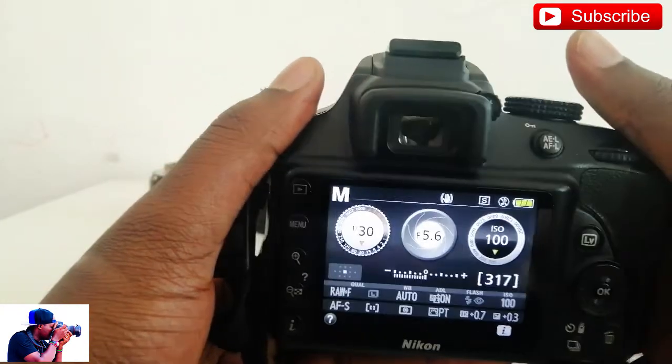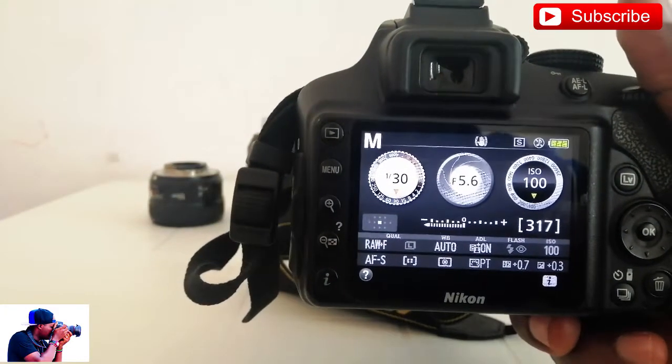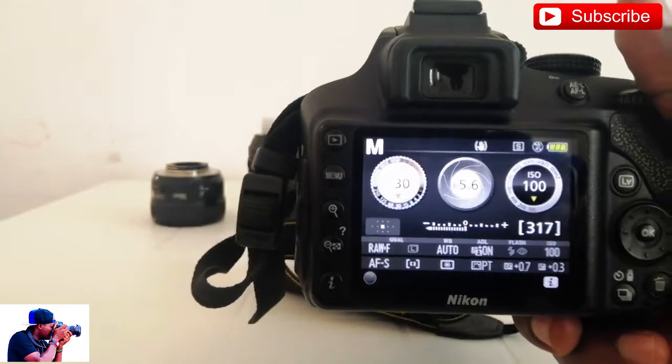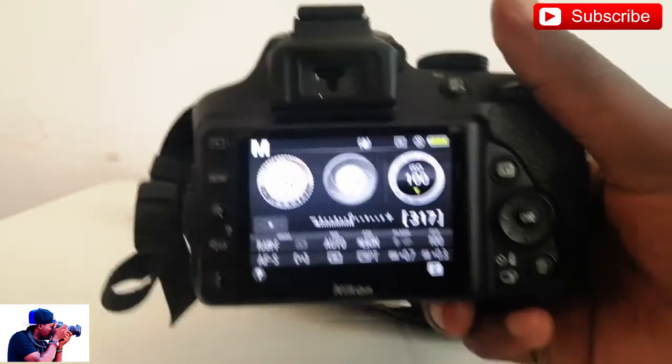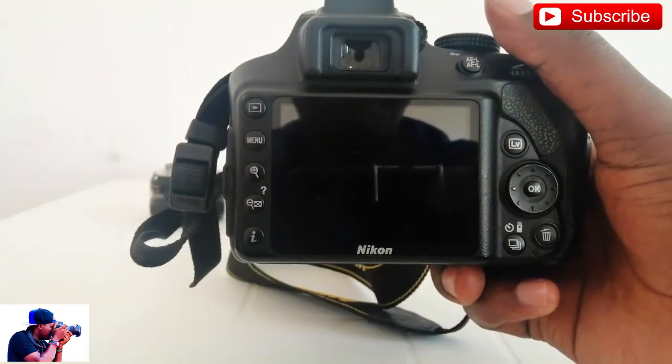So, uses of shutter speed: you can use it to control the amount of light, to freeze the motion, and to get sharp images, depending on what you are shooting and when you are shooting and where you are shooting.